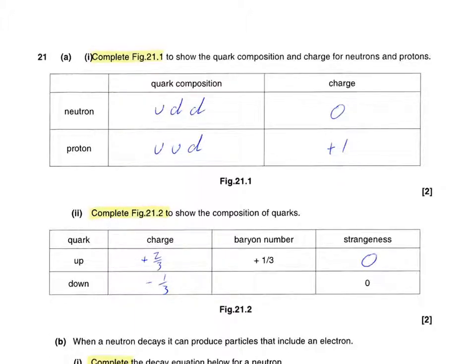This is G485 homework booklet question 21. First thing I'm asked to do is to complete this table to show the quark composition and charge for neutrons and protons. Perhaps the easiest way of saying this is that ultimately you need to learn these quark compositions.